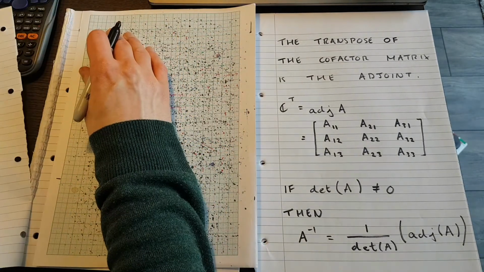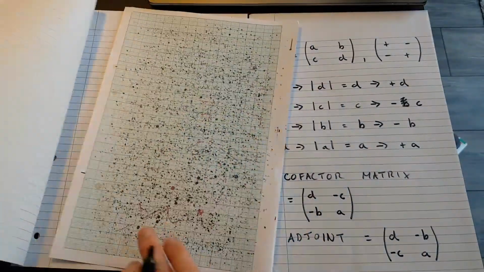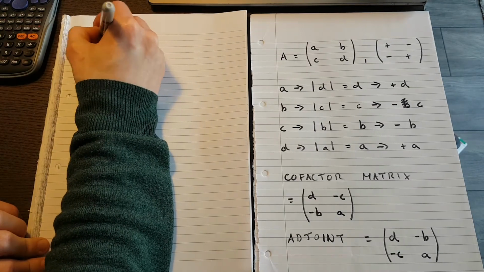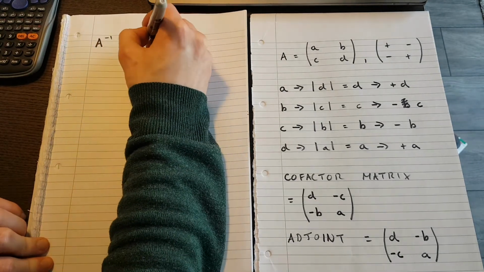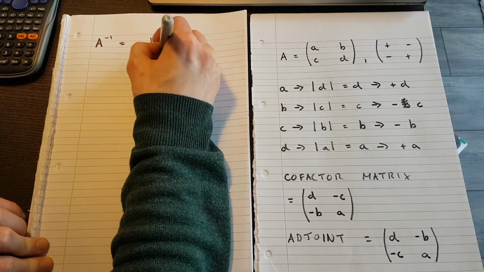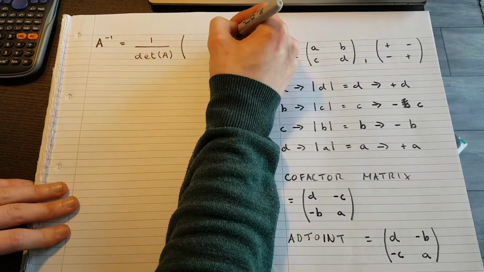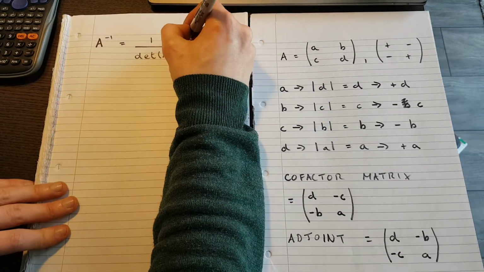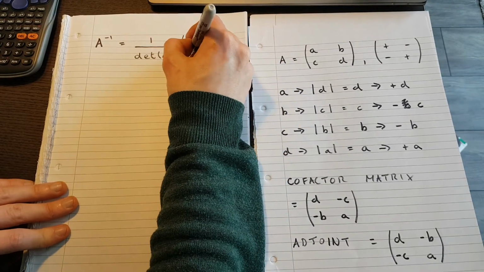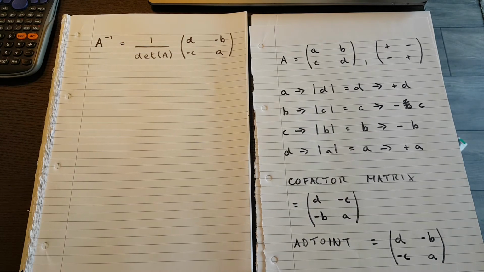So I have that the inverse of A is equal to 1 over the determinant of A. And what do I multiply it by? I have a 2 by 2 matrix, which is the adjoint matrix, which is D, minus B, minus C, and A, which is the formula you're all familiar with.